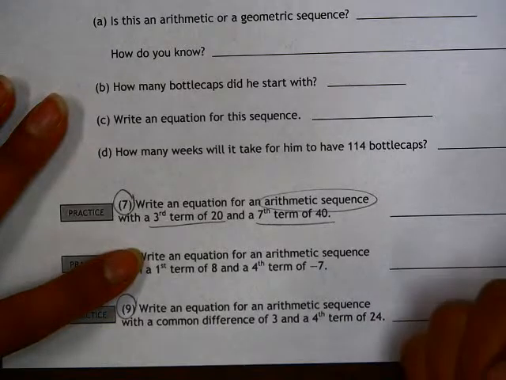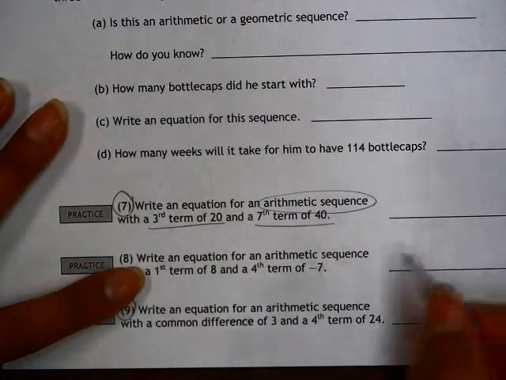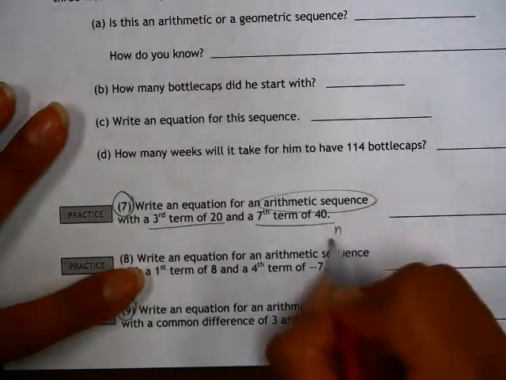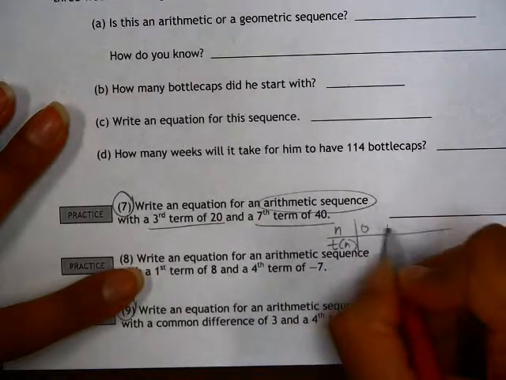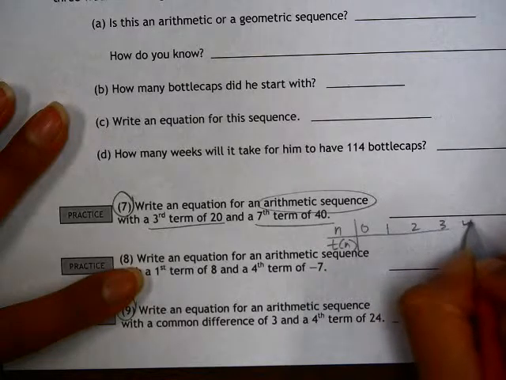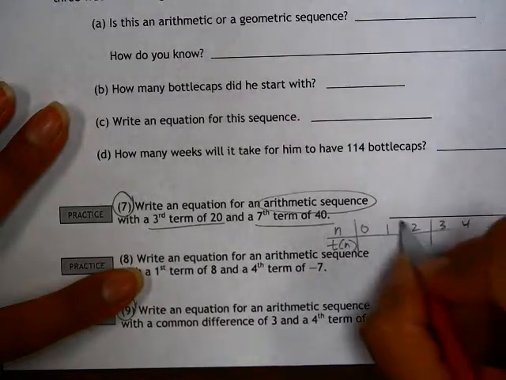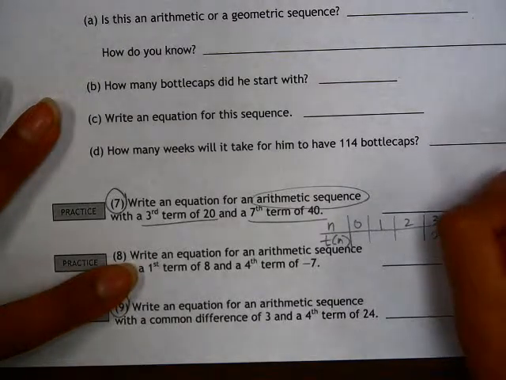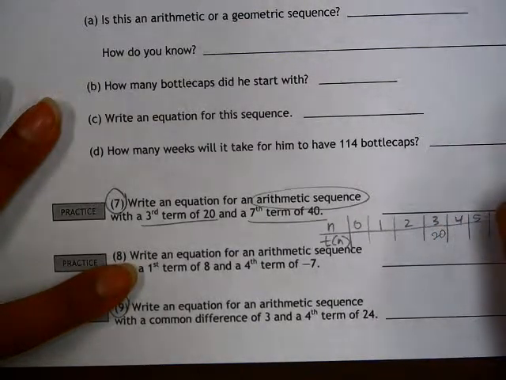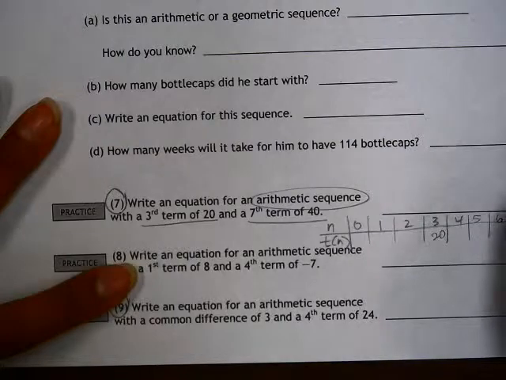One simple way of looking at the sequence is to just make a table with your n and your t of n to see what this would look like. So we're given the third term is 20 and the seventh term is 40.